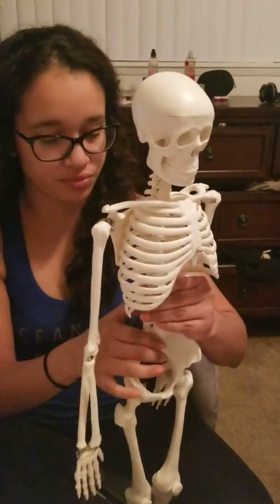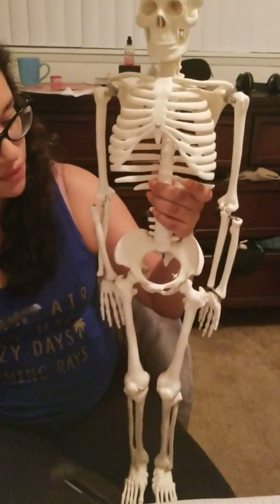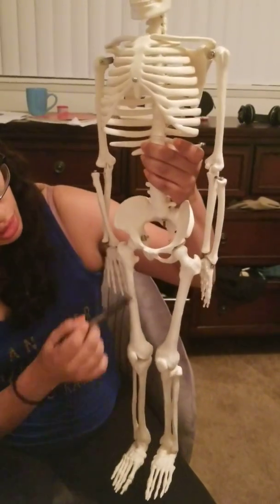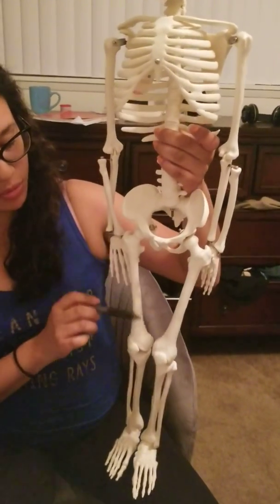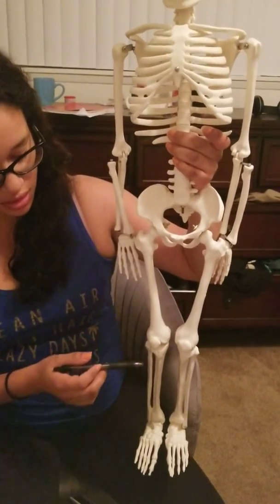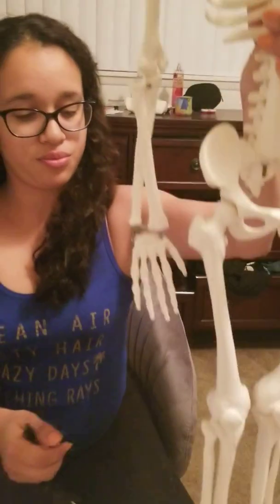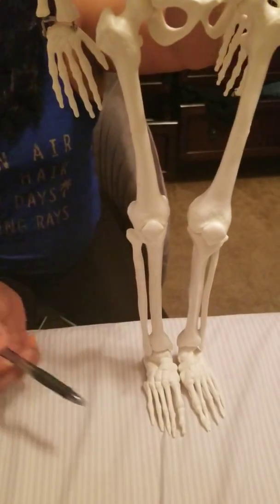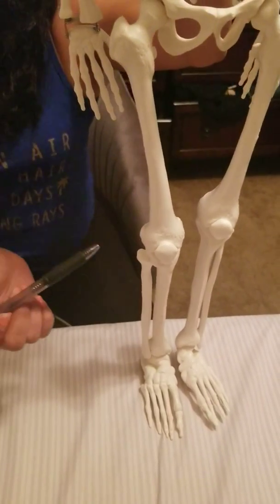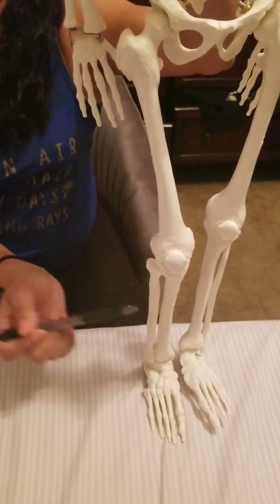Next to the pelvic region of the skeleton, you have your ilium, your pelvic bone, ischium, your femur, patellar. Next would be the radius, and I'm sorry, not the radius, the fibular, and the tibia. This is the tibia, this is the fibular.